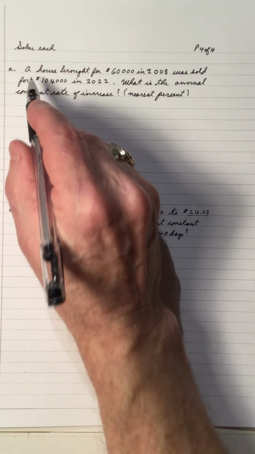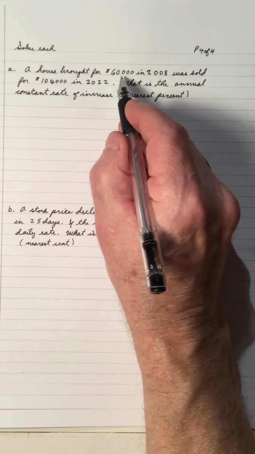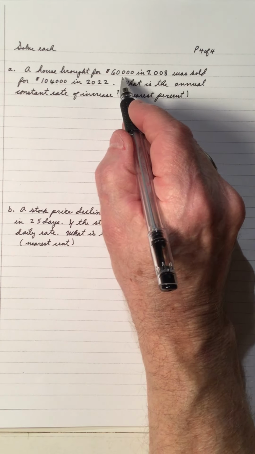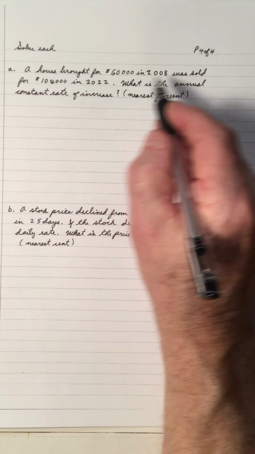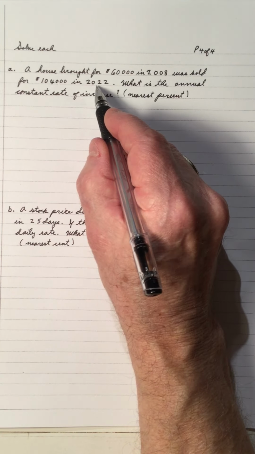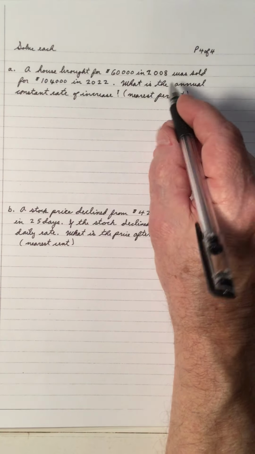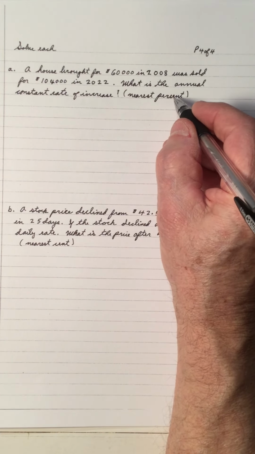Now let's do some word problems related to finding the rate. A house bought for $60,000 in 2008 was sold for $104,000 in 2022. What was the annual constant rate of increase to the nearest percent?